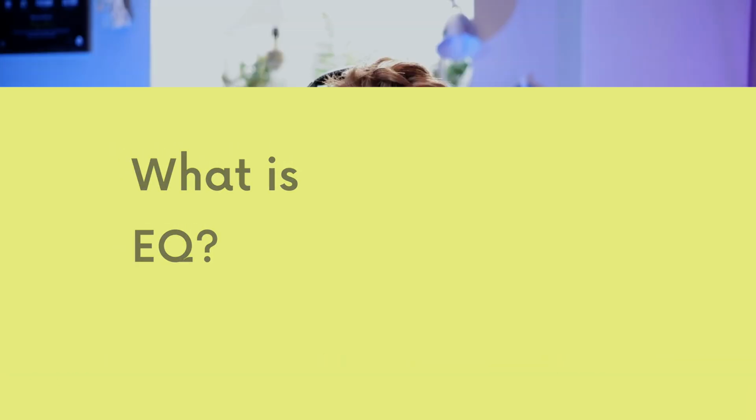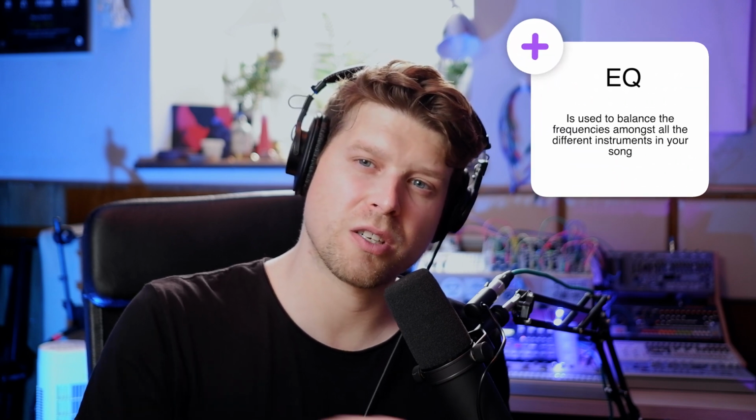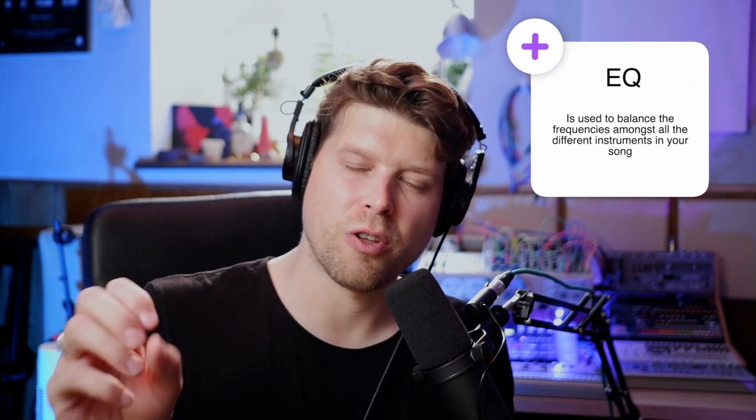Before we get started, let's get a little bit of theory done and find out what EQ really is. EQ, or equalization, is used to balance different frequencies within a sound. EQ is also a super important part of the mixing process. When you mix, you have to ensure all the instruments are balanced with each other and no frequencies are treading on each other's toes. So with EQ, we can carve out space for all the instruments to live. So yeah, EQ is a super useful tool when it comes to producing and mixing.